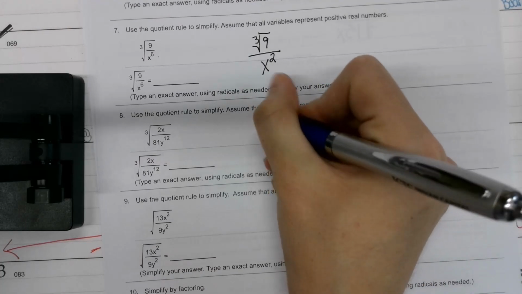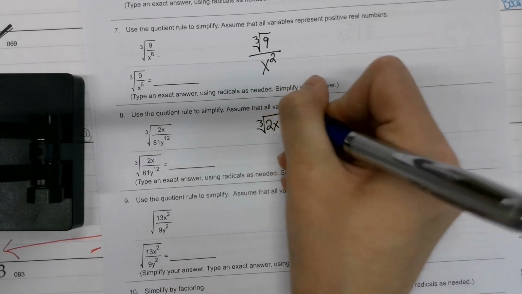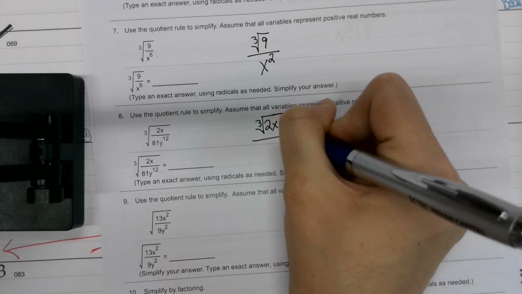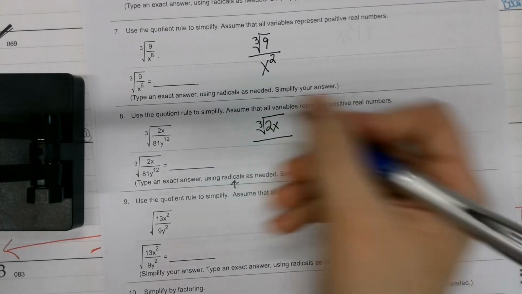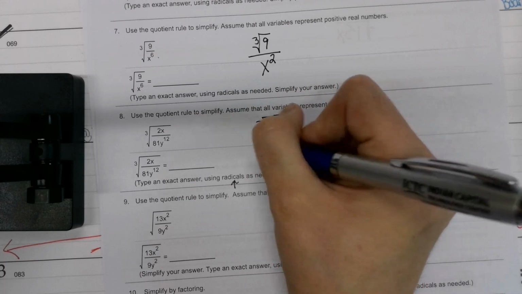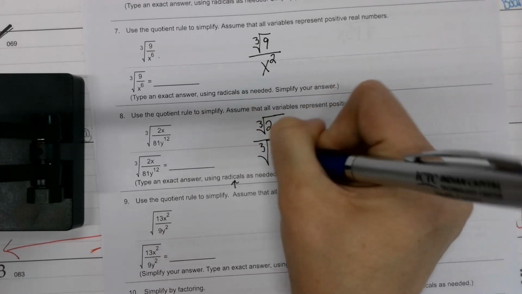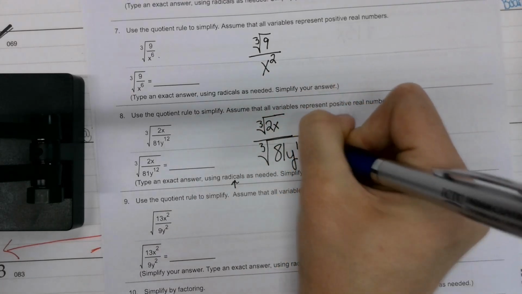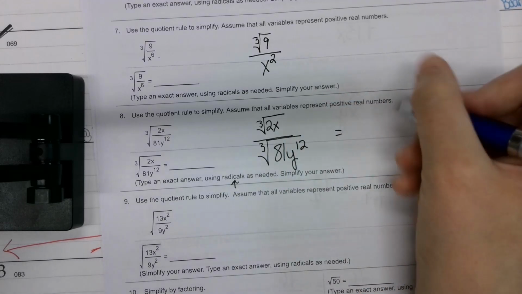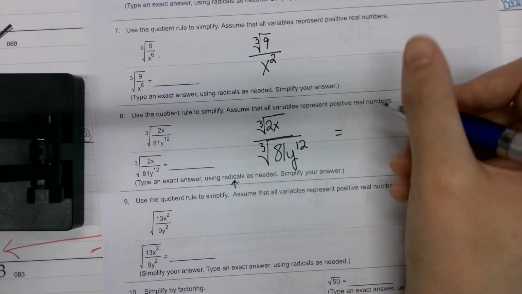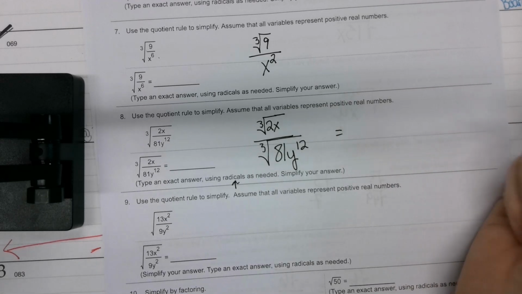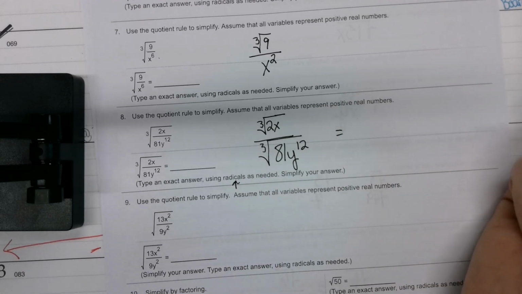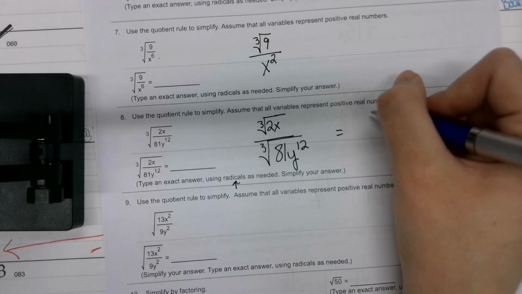Here, cubed root of 2x, I can't divide 1 by 3, so I leave it like that, because that tells us to use our radicals. But on the bottom, the cubed root of 81y to the 12th. Cubed root of 81 is 3. Wait, let's think about it, because 3 times 3 is 9 times 3 is 27. So we're going to simplify this one actually.